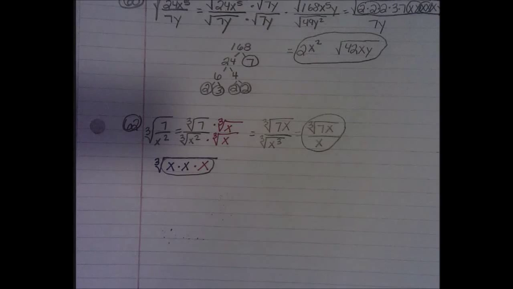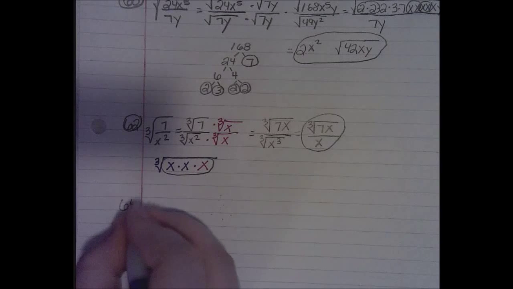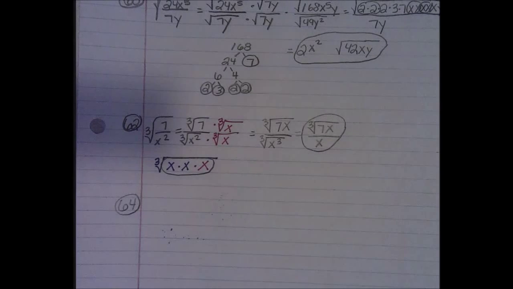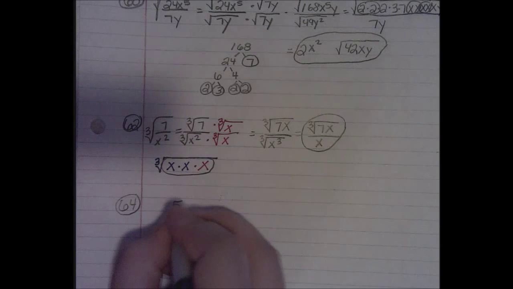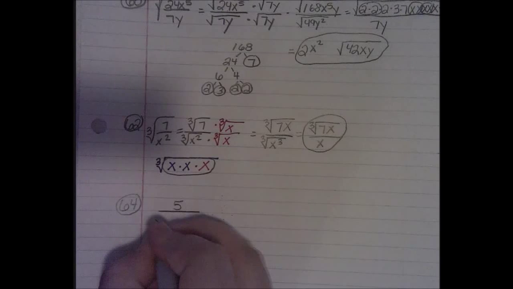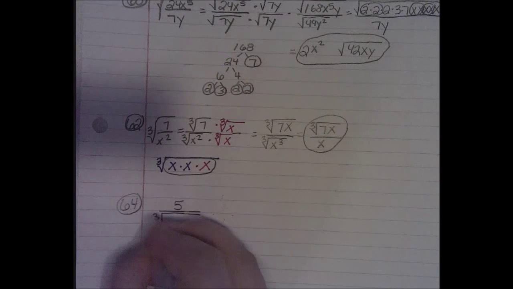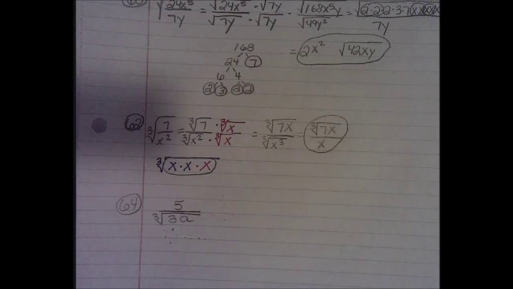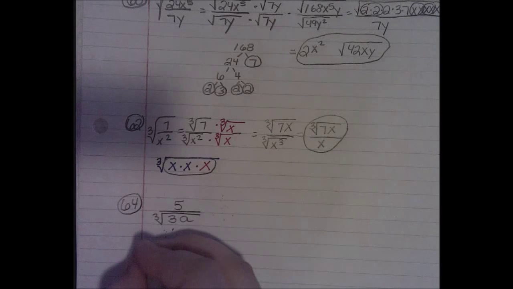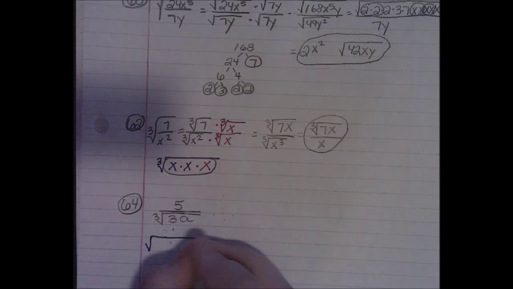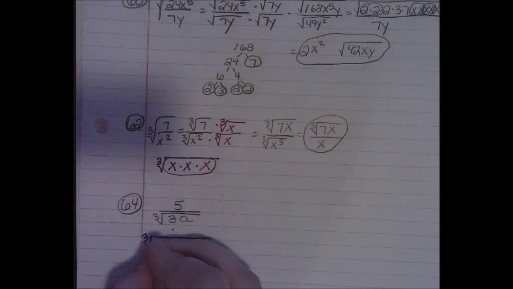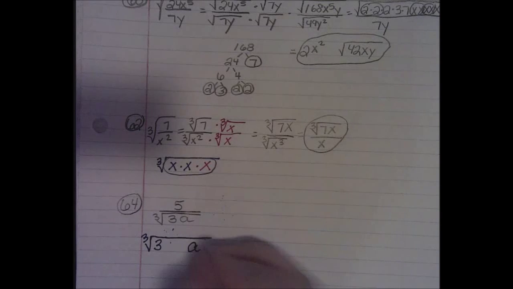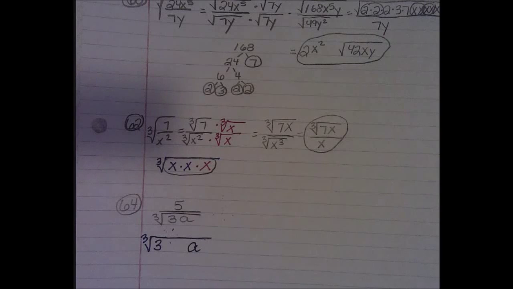Okay. So now we're going to look at number 64. 64 says I have 5 over the cubed root of 3a. So I'm going to go ahead and draw out what we have in blue. We start off with the cubed root of 3 and a. I'm going to leave a little bit of space.